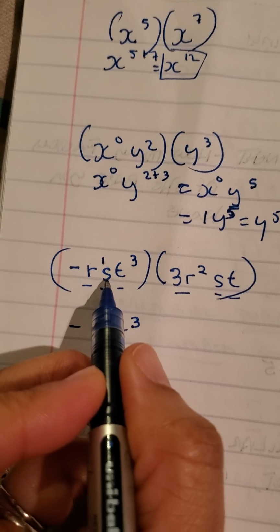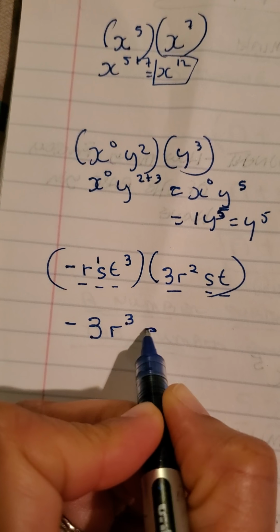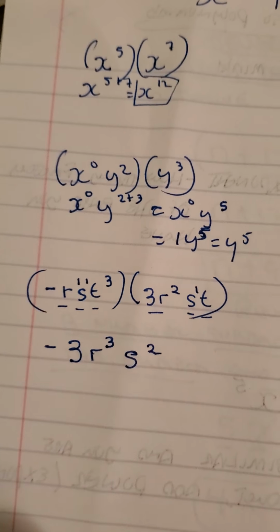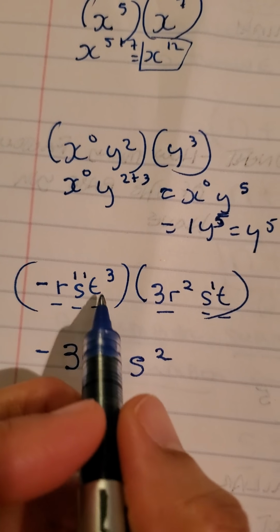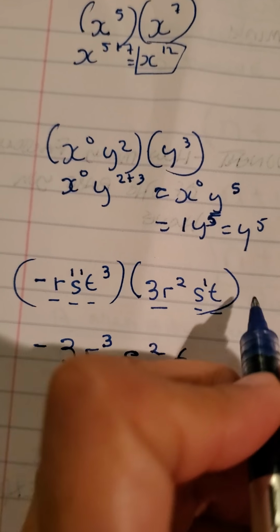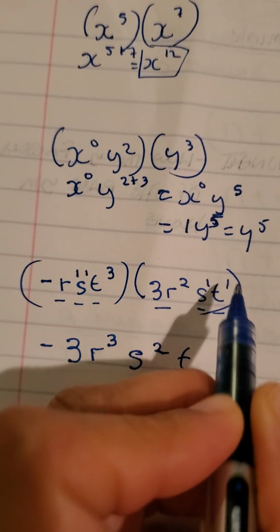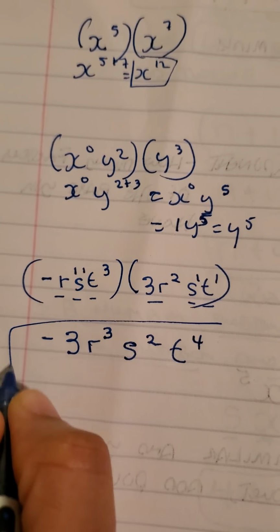We have 1 factor of s and another factor of s, so we have 2 factors of s. That's s to the 1 plus another s to the 1. Then we have 3 factors of t plus another 1 factor of t. So we have t to the 3 plus 1. We have t to the 4th power.